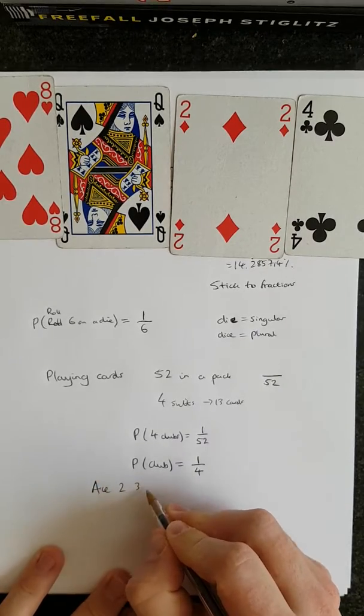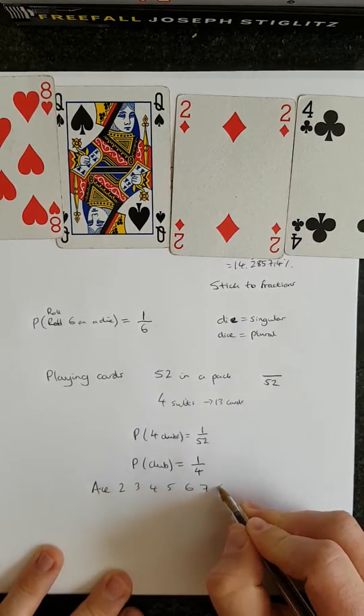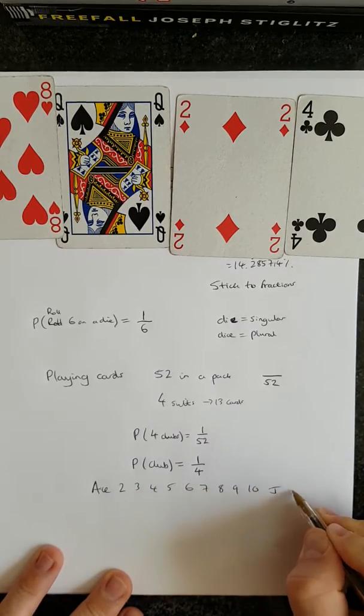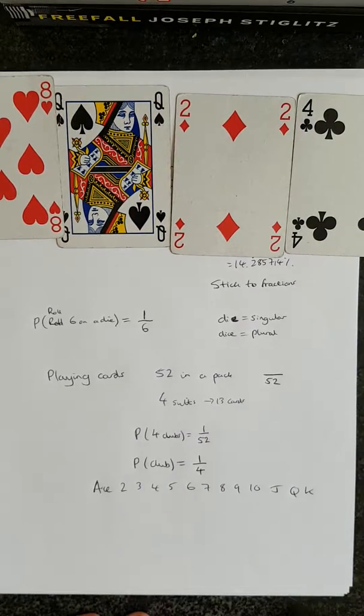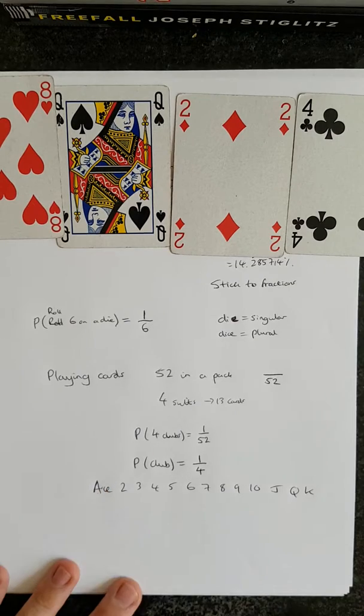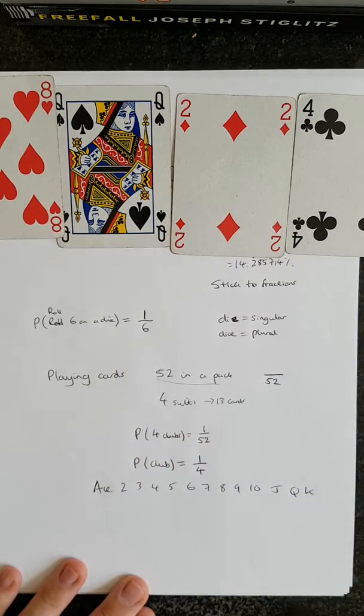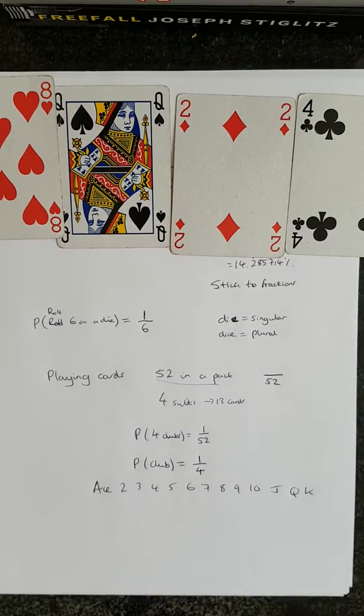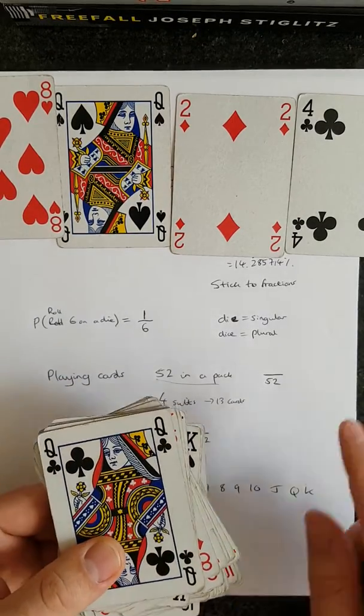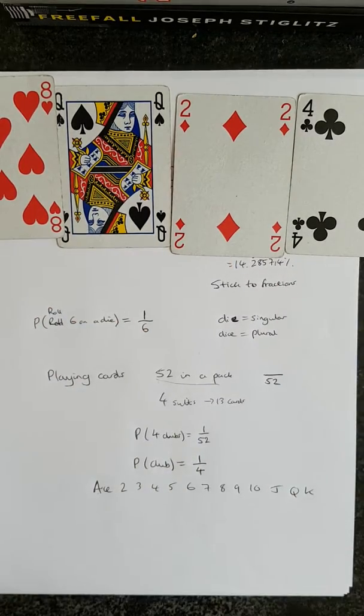Ace, 2, 3, 4, 5, 6, 7, 8, 9, 10, Jack, Queen, King. So there's 4 of each of these. So, 52 cards, this is 1 of them, that's 1 out of 52. Clubs, well, if I was to take the entire pack and sort them out, I'd get 4 equal stacks, so it's 1 out of 4.